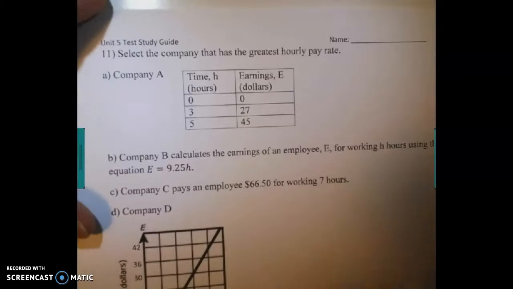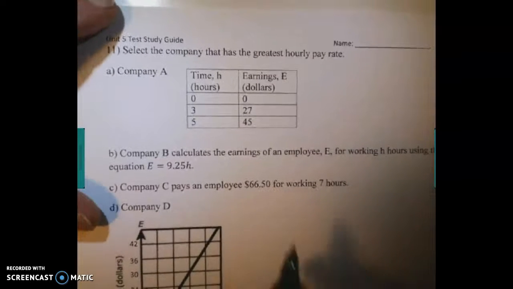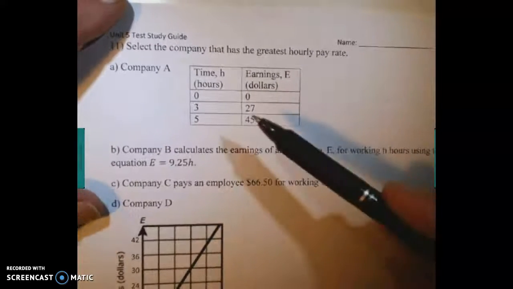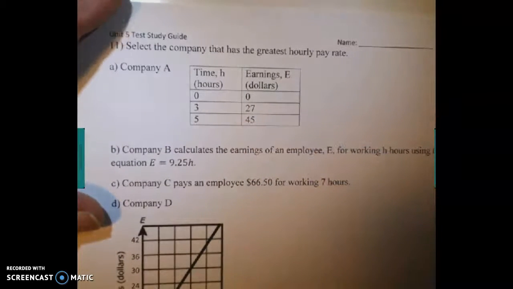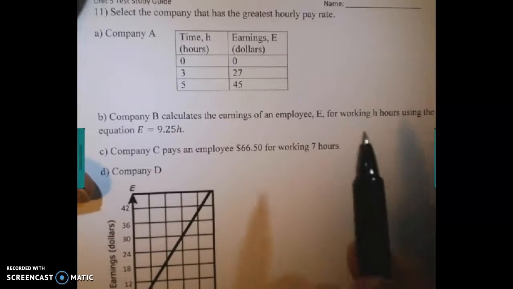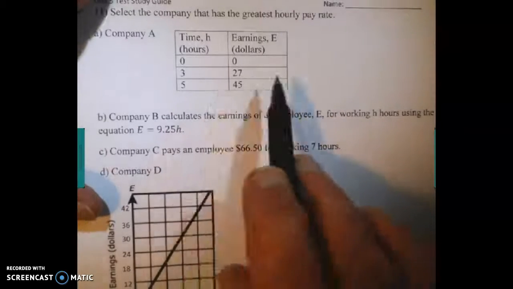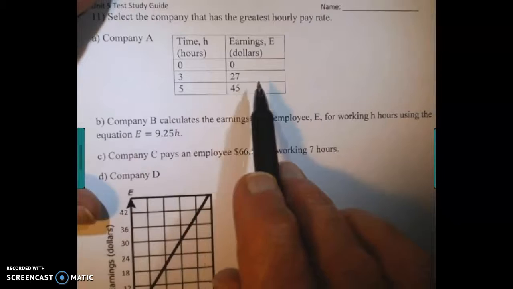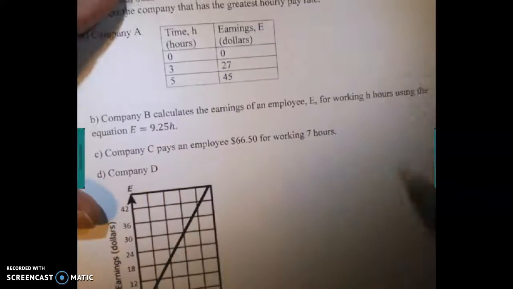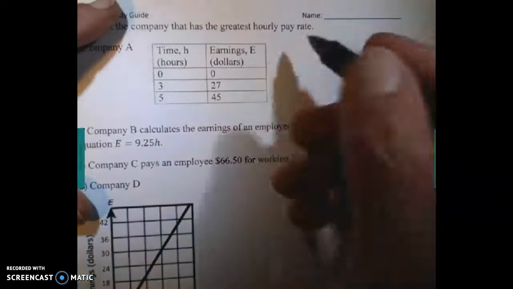5 Test Study Guide, question number 11. Select the company that has the greatest hourly rate. So we have information from 4 different companies here, and we're supposed to find out which one has the best hourly rate. How much do they get paid per hour? So this one, dollars, hours. Yeah, find your unit rate.